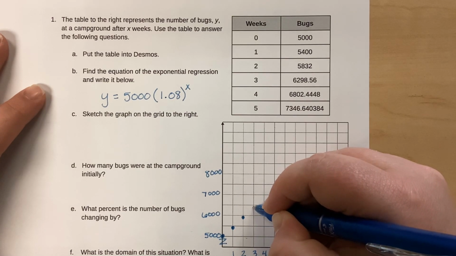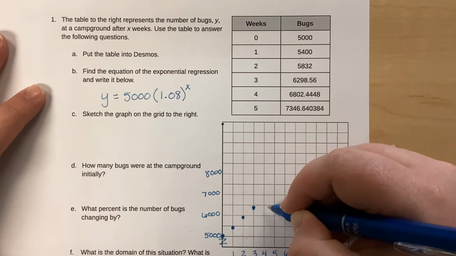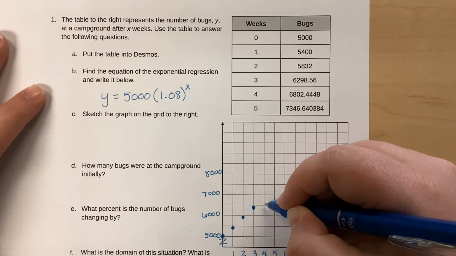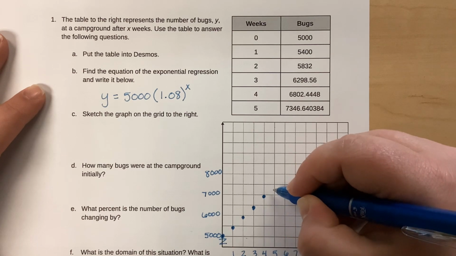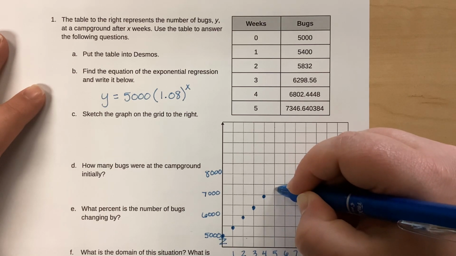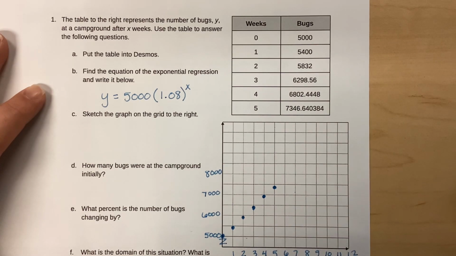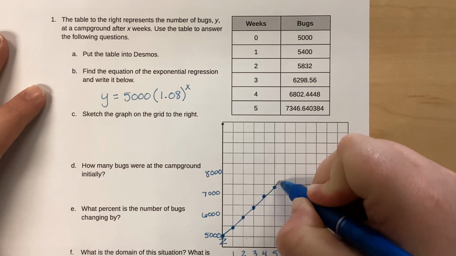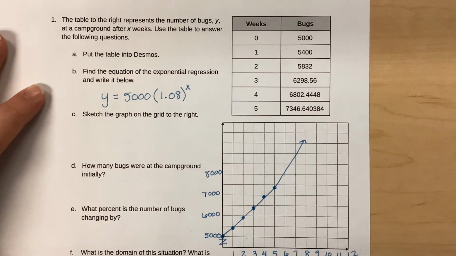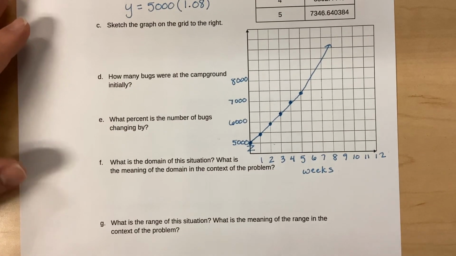So that's getting closer here. 4, 6802. 5, 7346. Okay, it's looking a little linear here, but it should be curving up this way. Okay, so that's a rough sketch.